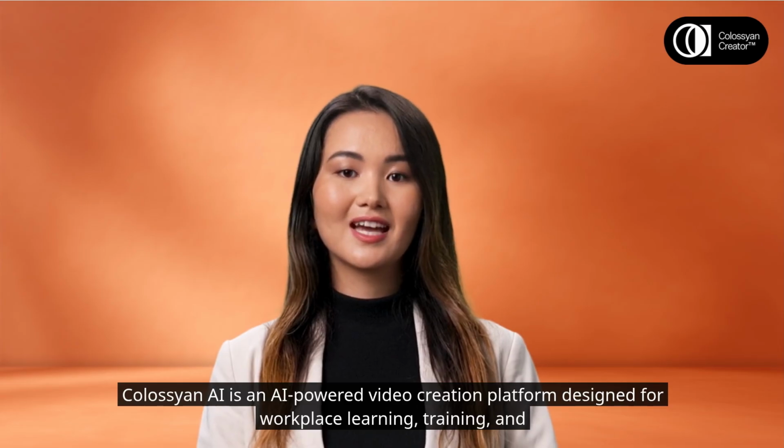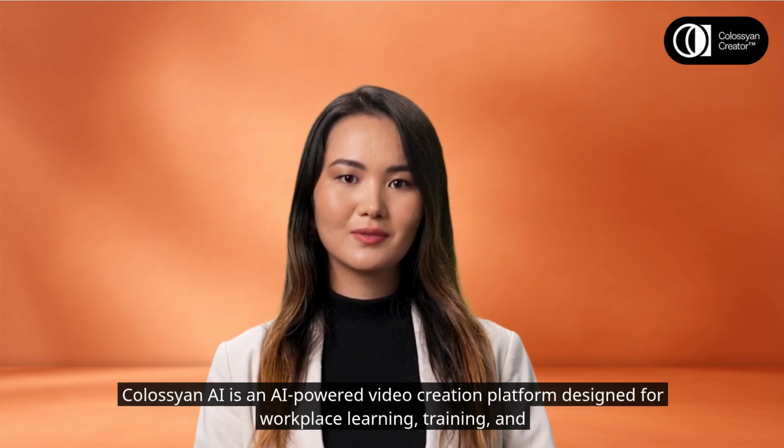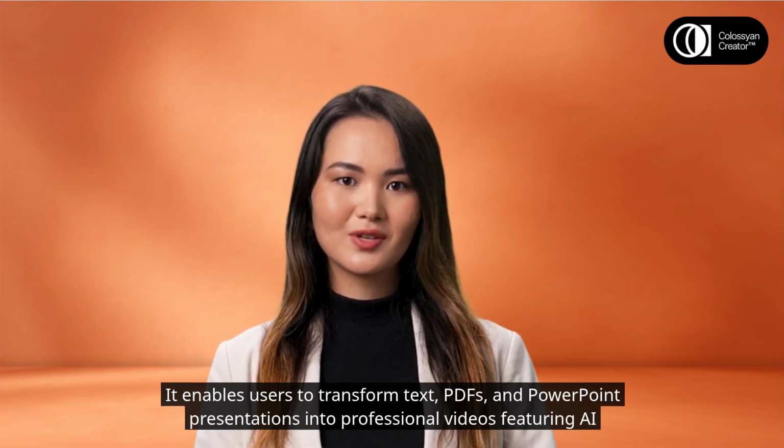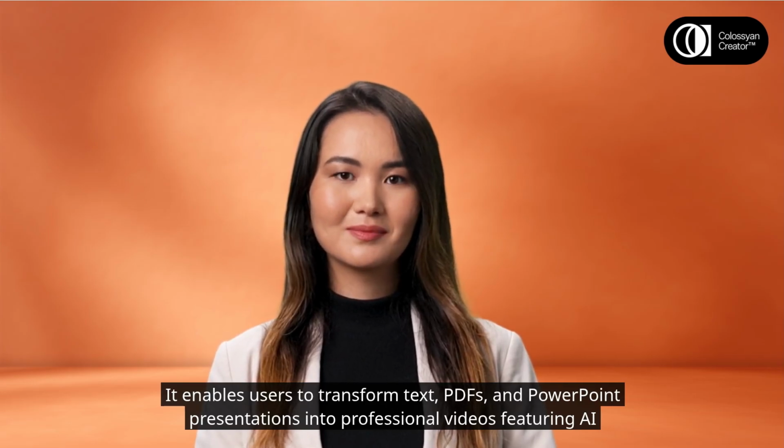Colossyan AI is an AI-powered video creation platform designed for workplace learning, training, and communication. It enables users to transform text, PDFs, and PowerPoint presentations into professional videos featuring AI avatars.